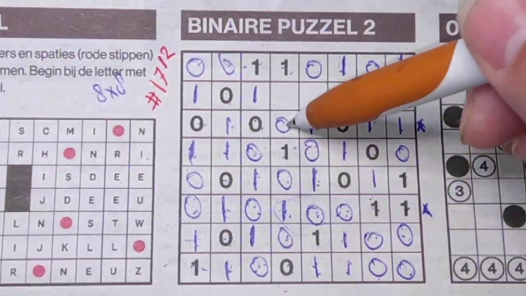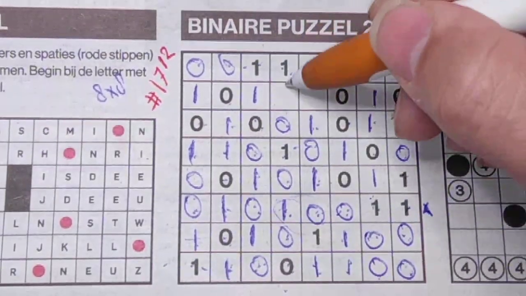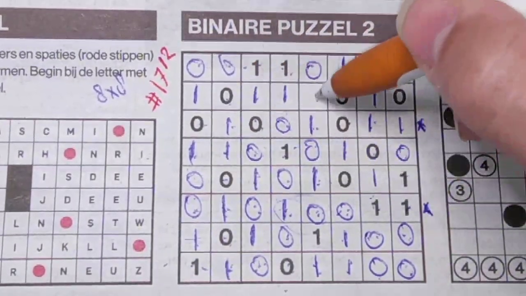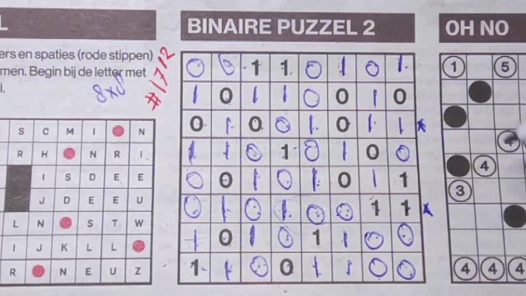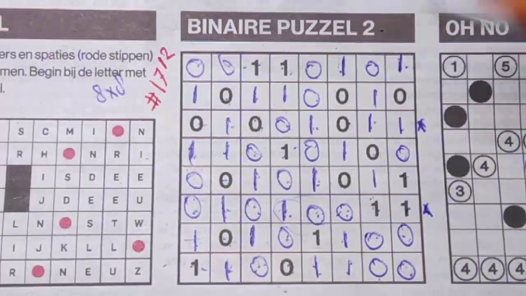1, 2, 3, 4, 4 0's, so the rest are 1's. Double one, here no, there no. Finished in 4 minutes. Oh, right, great Sudoku.